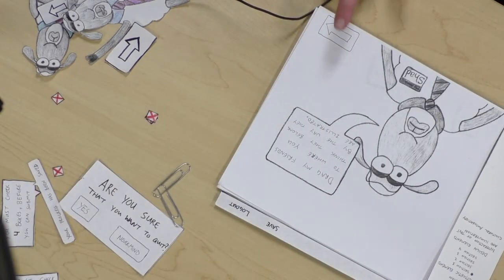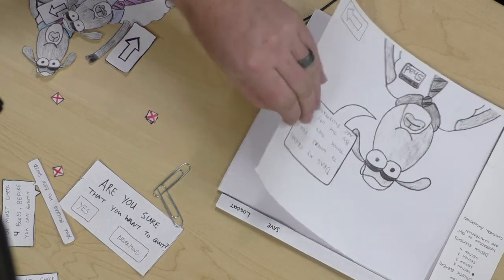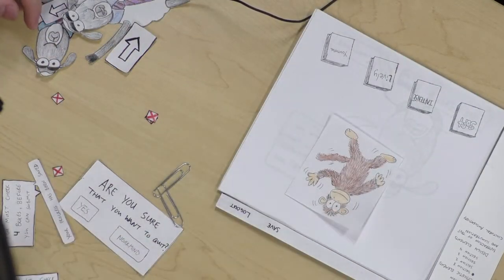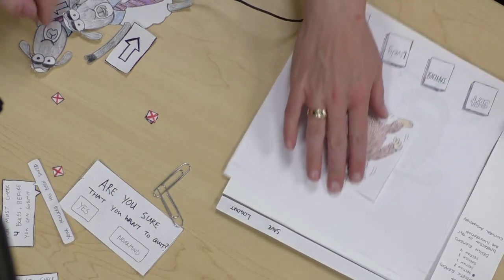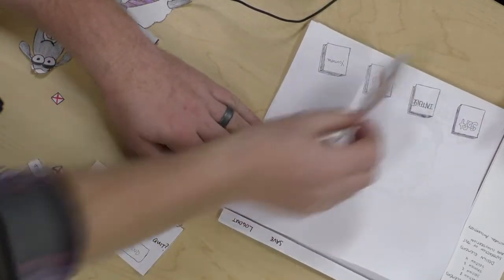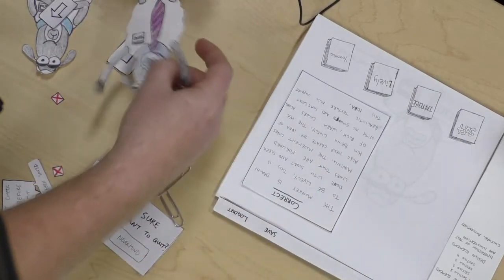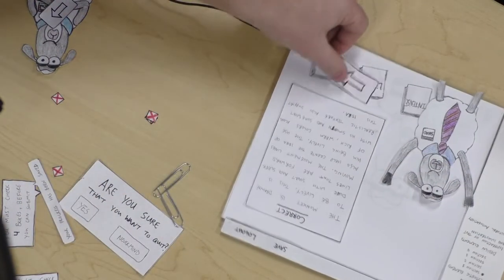Drag my friends to where you think they belong. Okay, great. Ooh, fun. Okay, he is lively. Correct. The monkey is trying to be lively.